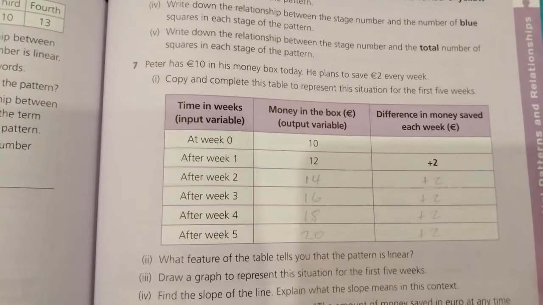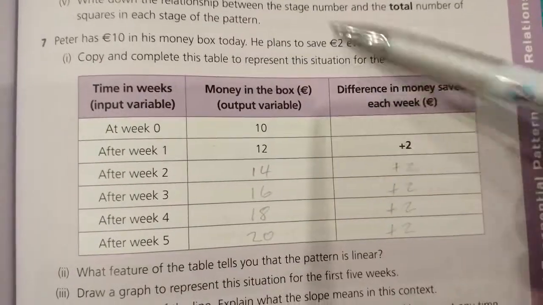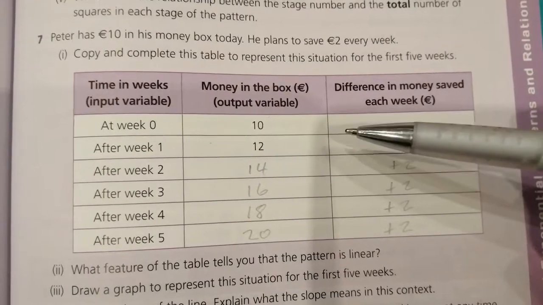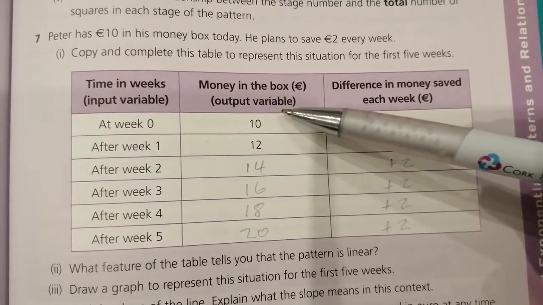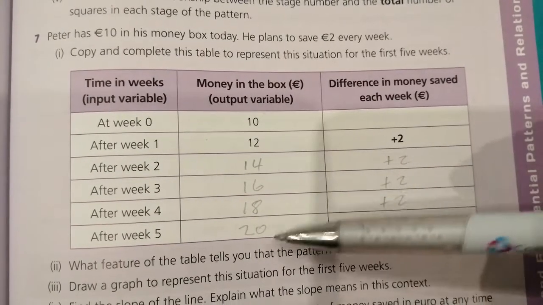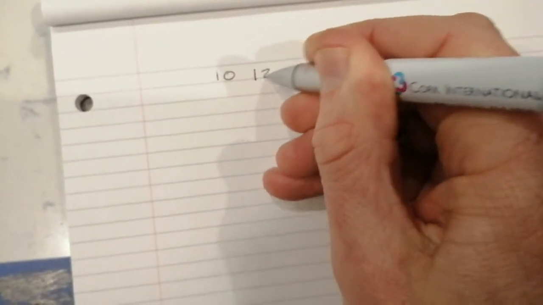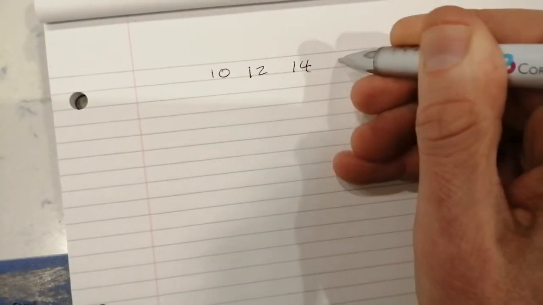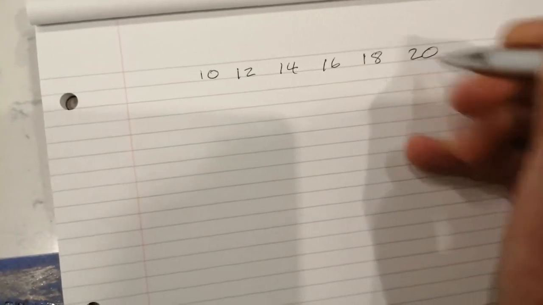And then it says, what feature of this table tells you that the pattern is linear? So if we look at this and we write it out like a pattern, because it doesn't look exactly like the patterns that we've been dealing with, but somewhat like it. The actual numbers in the number sequence are 10, 12, 14, 16, 18, 20. So if we write that out over here, 10, 12, 14, 16, 18, and 20.